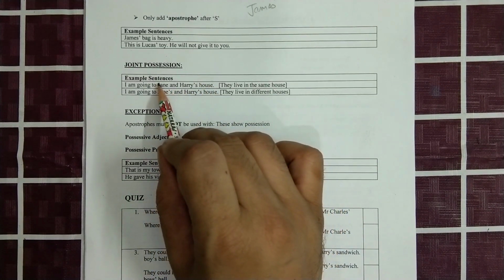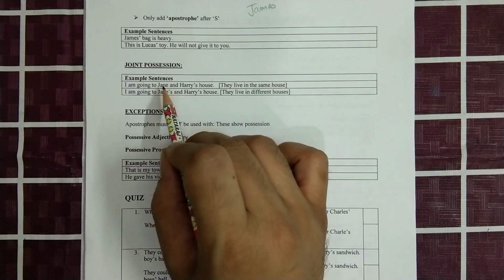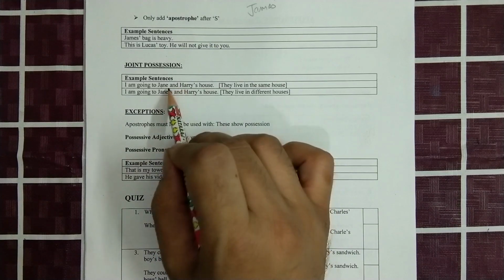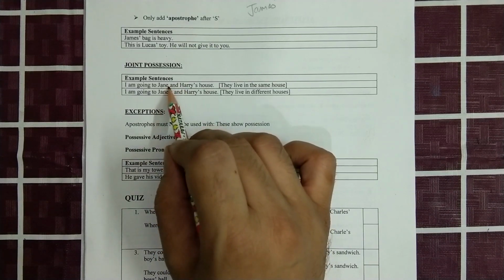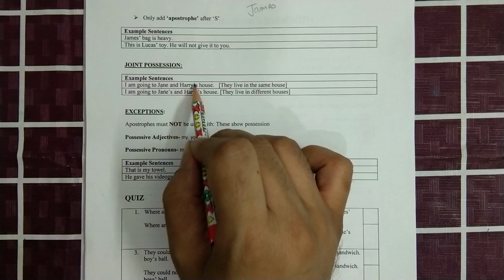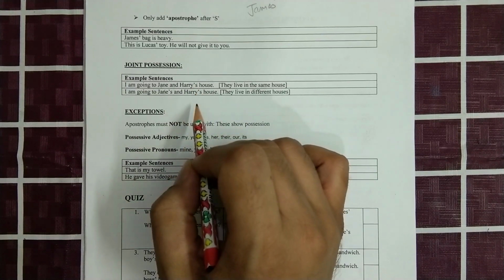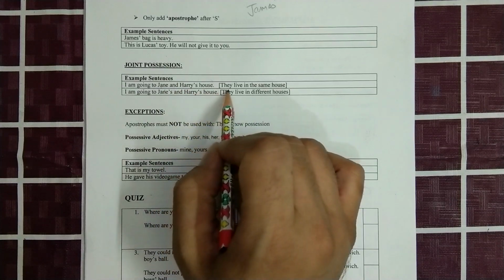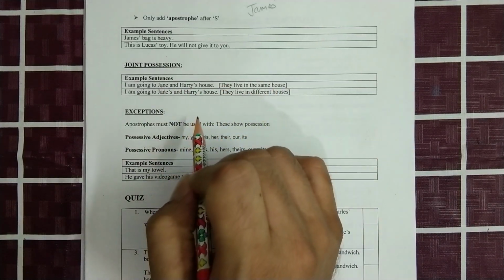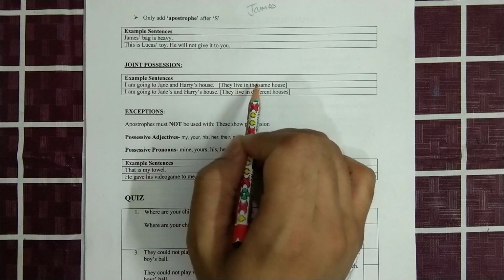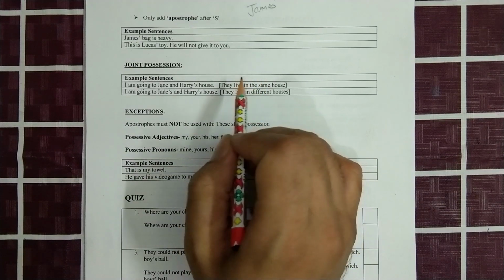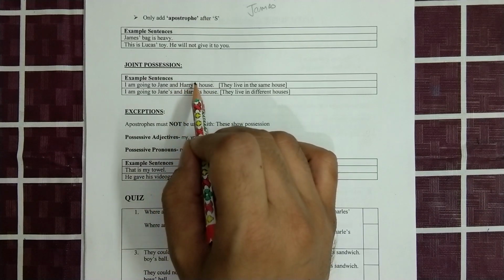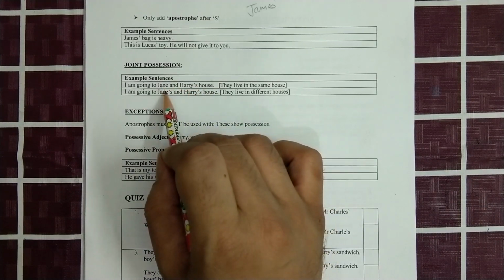When you see this, the name of one person is Jane and the name of another person is Harry. You can notice here that after Jane there is no apostrophe, but after Harry there is an apostrophe and then there is s. So what does it mean? I am going to Jane and Harry's house. It means that they live in the same house. When you want to show that they live in the same house, or that something belongs to both of them, then you do not need to put apostrophe s individually for both of them.